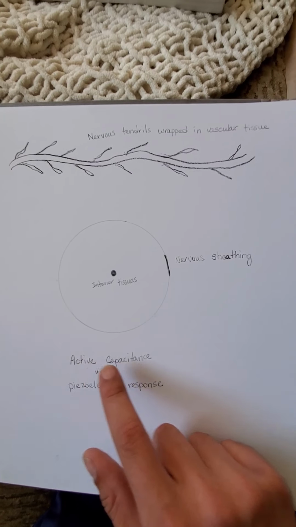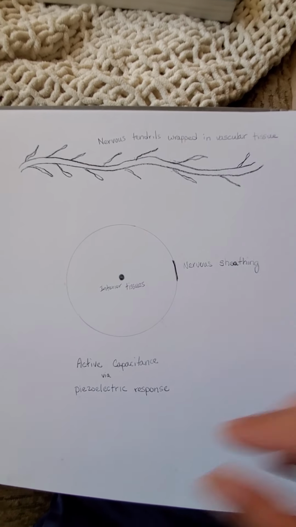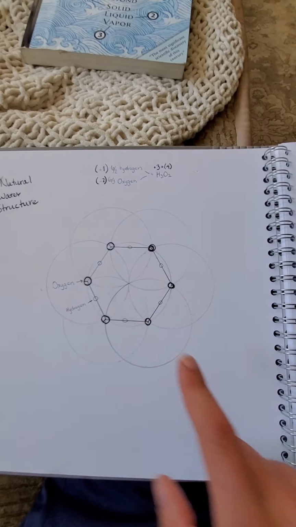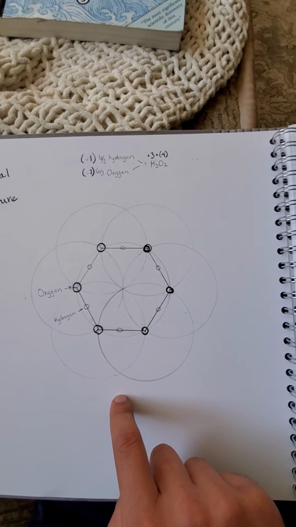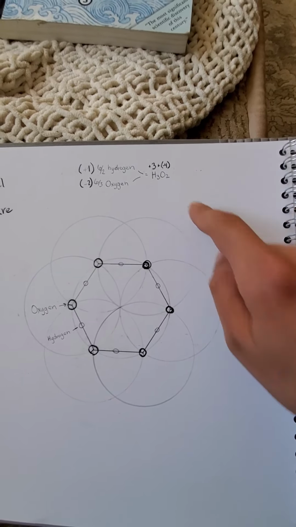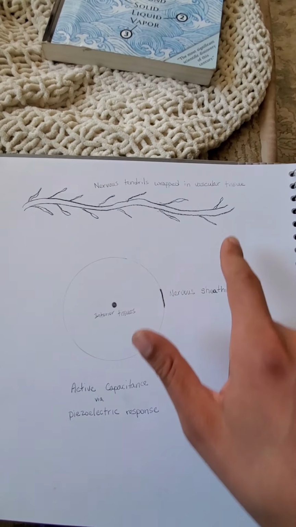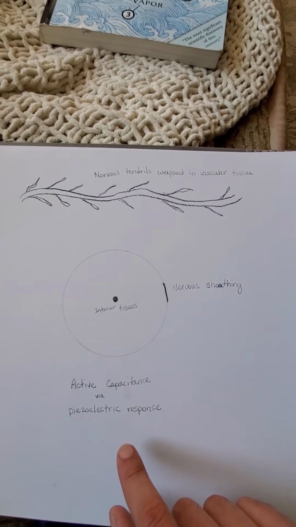So you have an active capacitance which is being continuously charged by having an electrolytic fluid. By having a negative net charge from H3O2, a natural source of water, it allows for cellular organization as well as the capacitance necessary for life to occur.